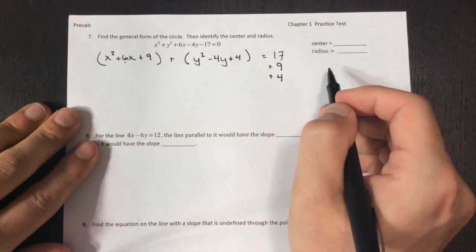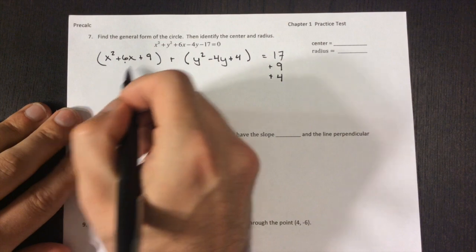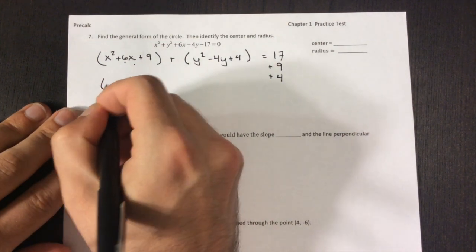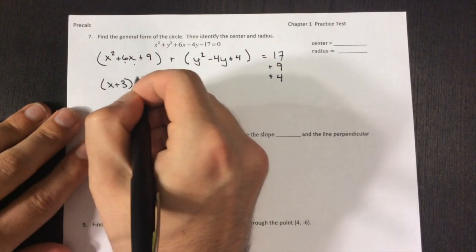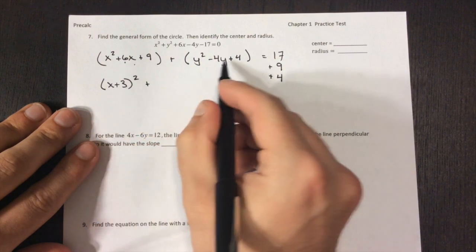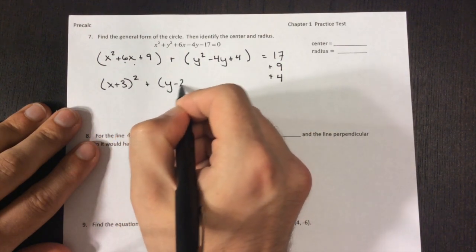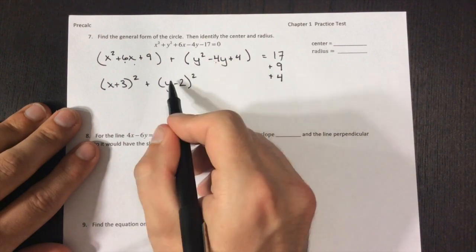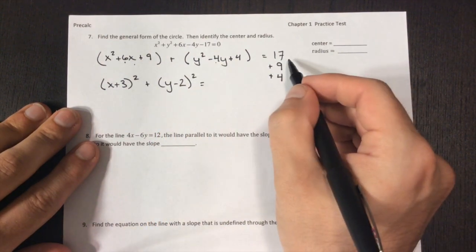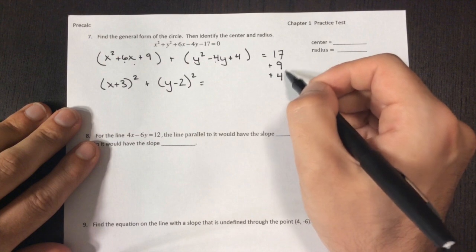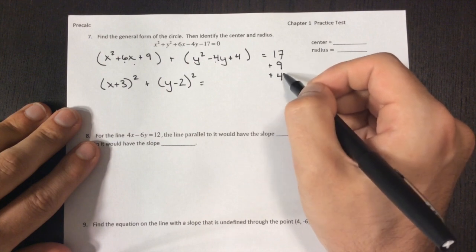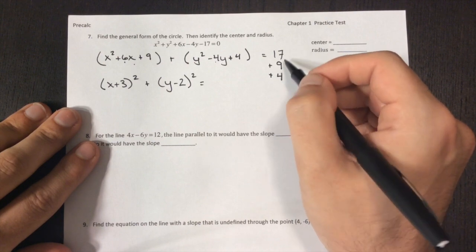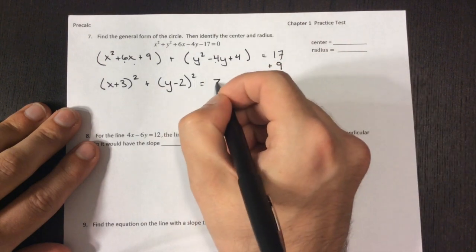So if I did all of that right, I'm going to get, this is a perfect square, which is x plus 3 squared plus y minus 2 squared. That's another perfect square. My half negative b goes right there, equals 17 plus 9 plus 4. 9 plus 4 is 13. 13 plus 17 is 30.